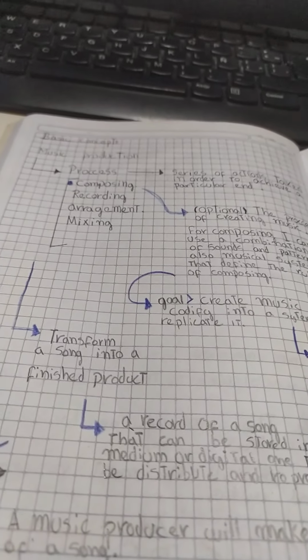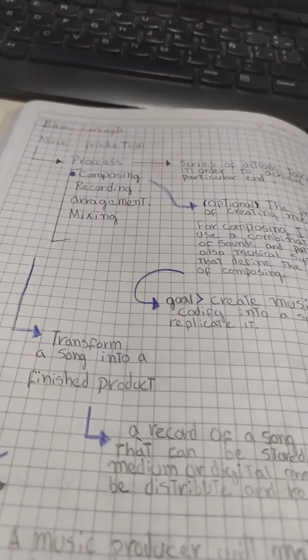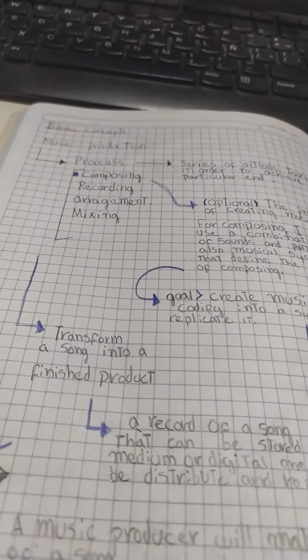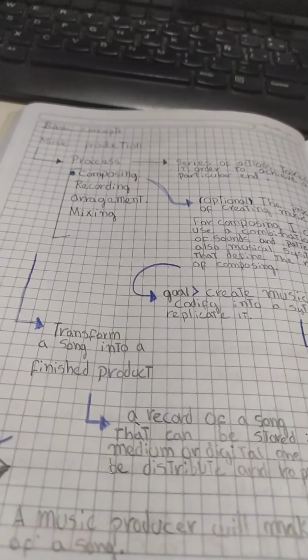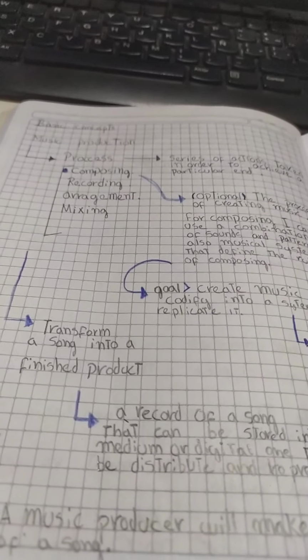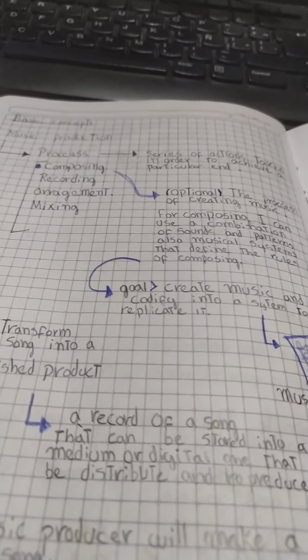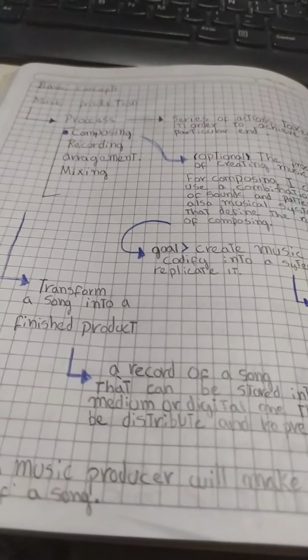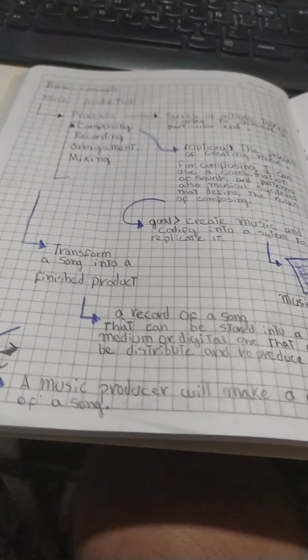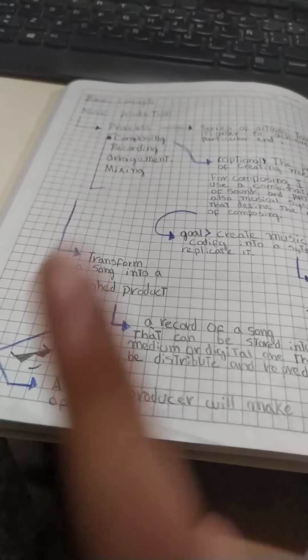You can create an aura by using reverb or effects to make your voice scarier, or the instrument sound better, or create things that you can do with the computer but not in real life, like a live performance.